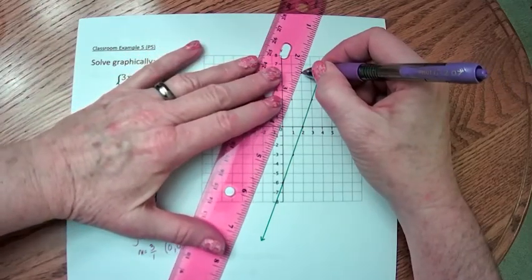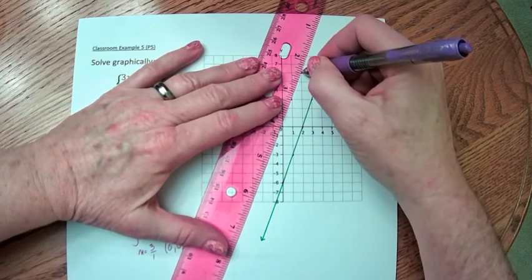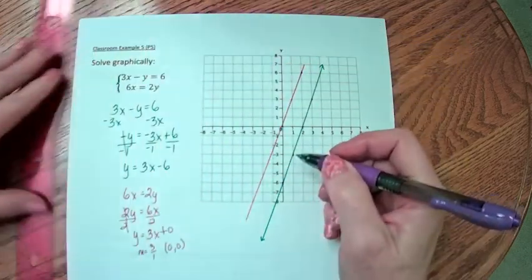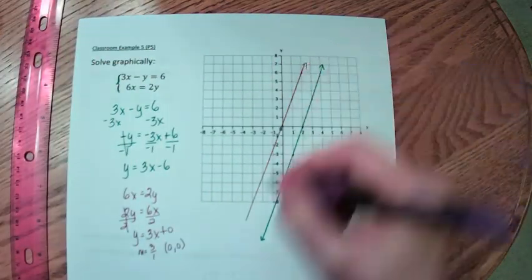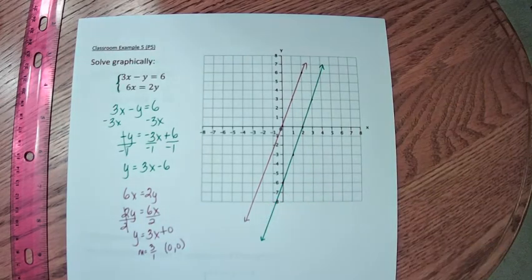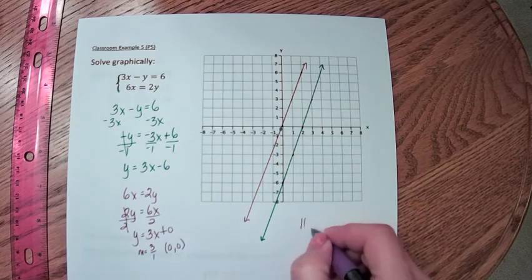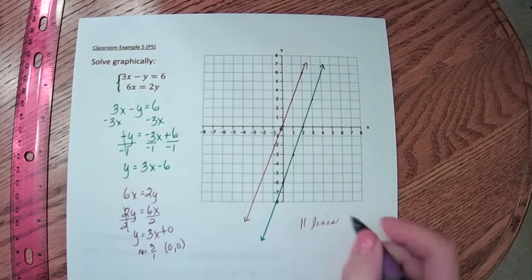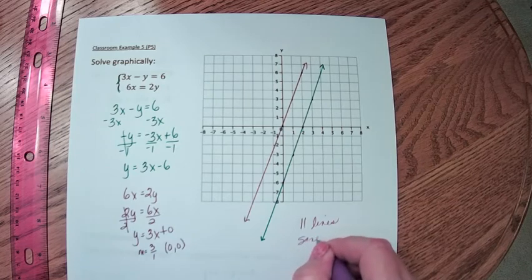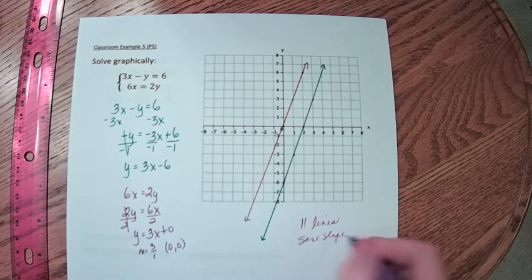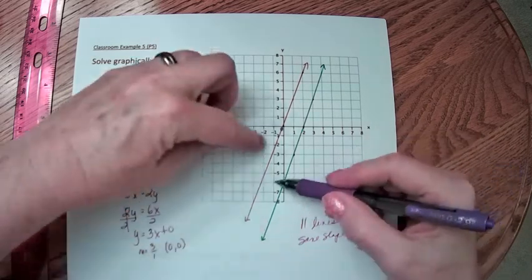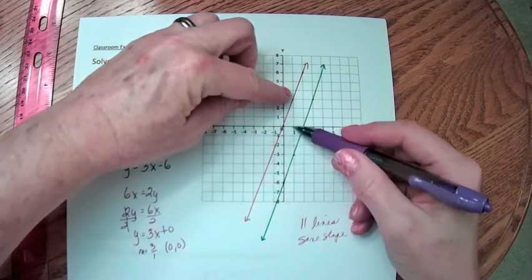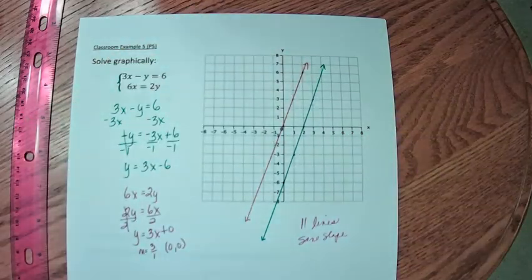And let's see where these lines intersect. And as you can tell, these lines are parallel lines. They have the same slope. They're both going up 3 over 1.